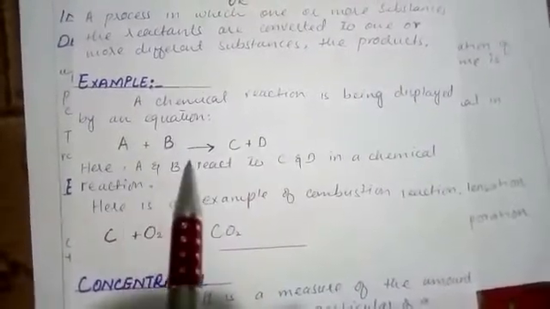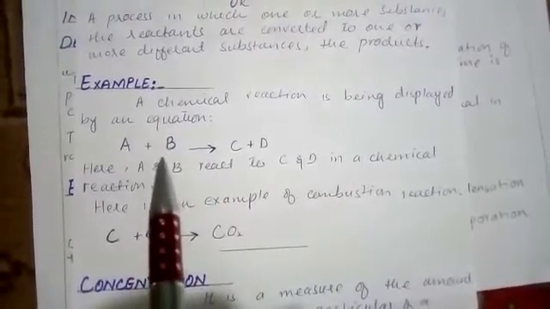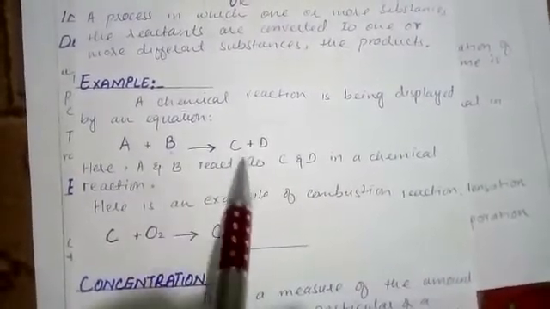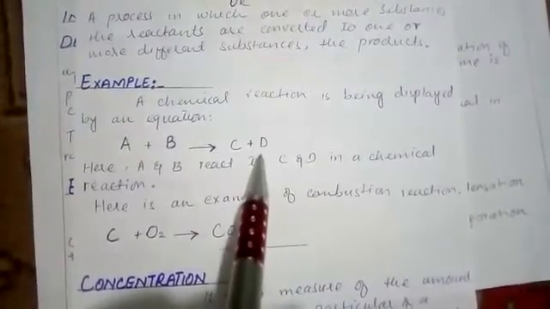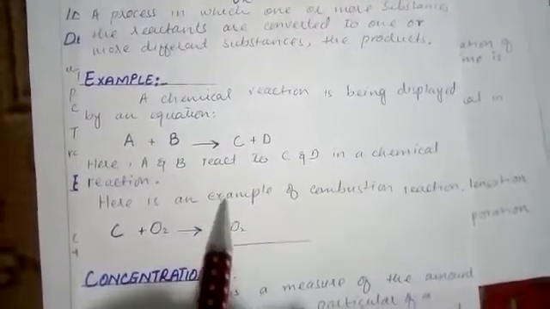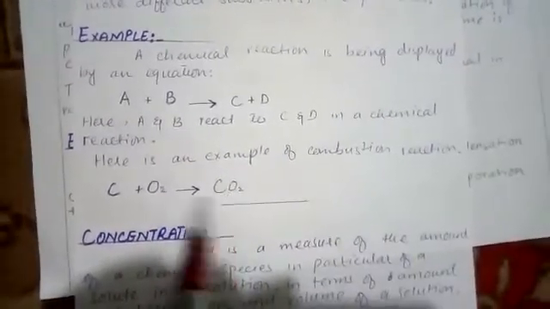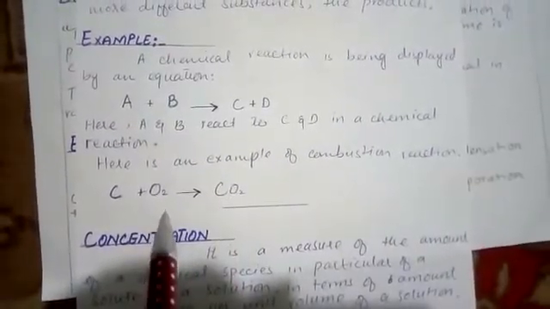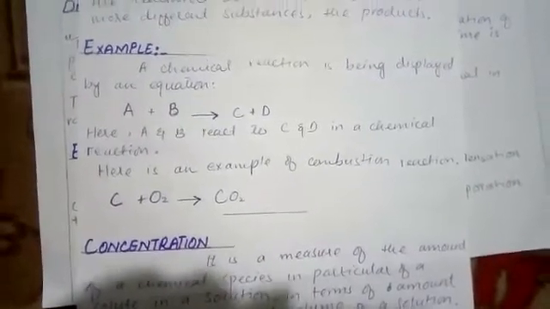A and B are two reactants, which are on the left side of the arrow. When these react together, they form products C and D, which are on the right side of the arrow. Here A and B react to give C and D in a chemical reaction. Here is a common example of a chemical reaction. This is what we call the combustion reaction, when carbon reacts with oxygen and forms carbon dioxide gas. This is the most common example of a chemical reaction.